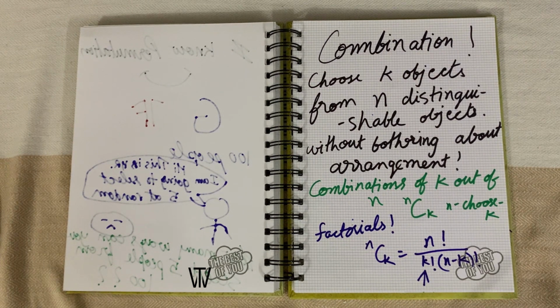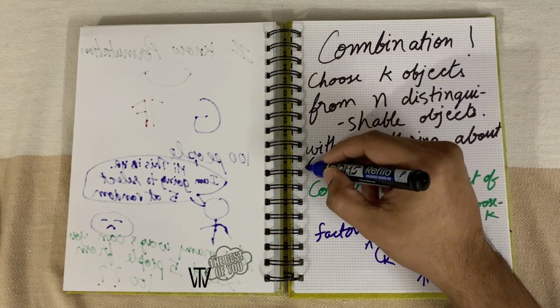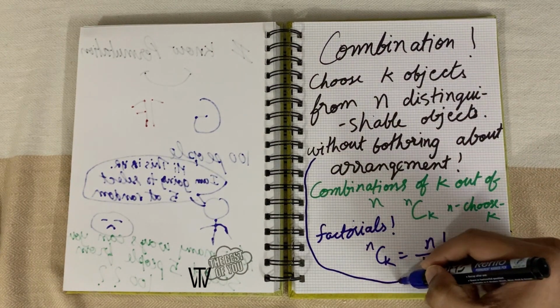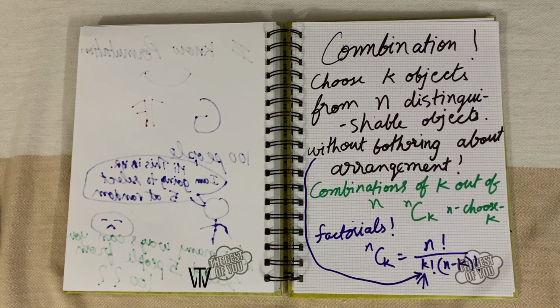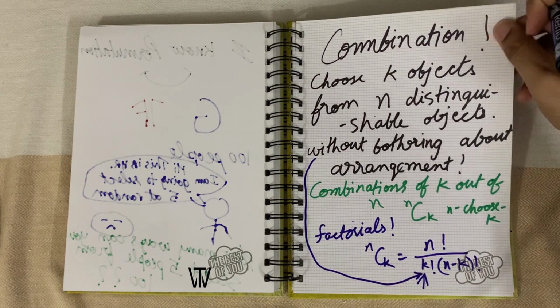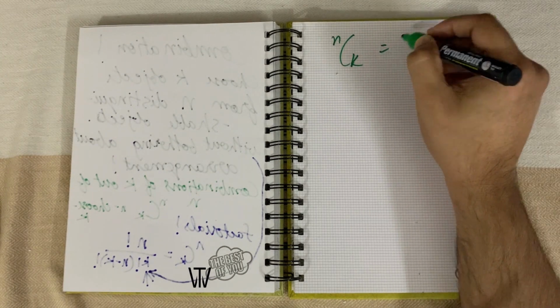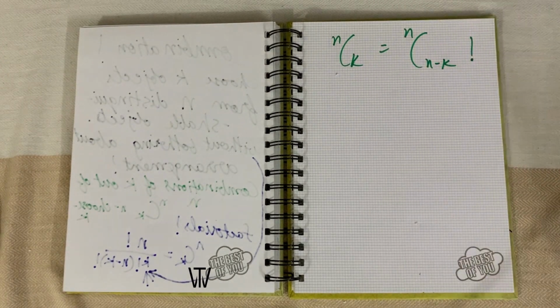This comes from the fact that we don't care about the order of the arrangement of the k chosen objects. Since they can be arranged in k factorial ways among themselves, we need to add this k factorial to the denominator. There is a property of the combination function that is good to remember: nCk equals nC(n minus k).